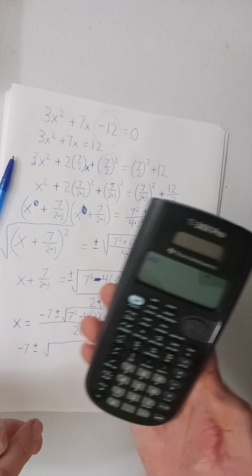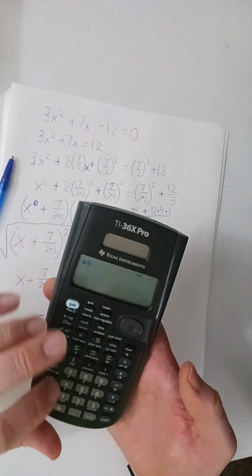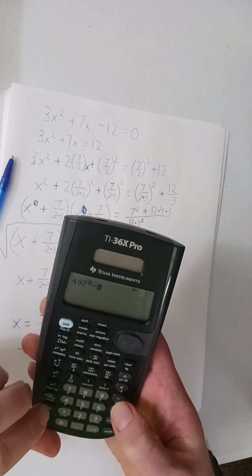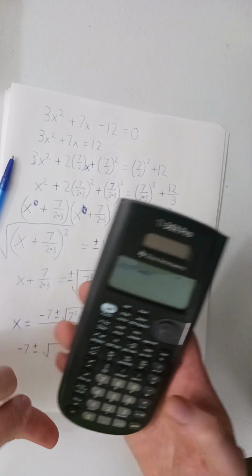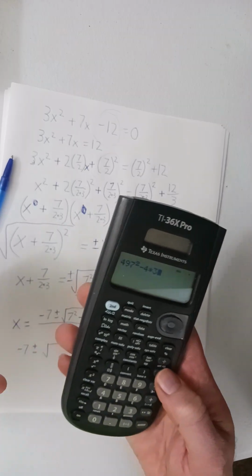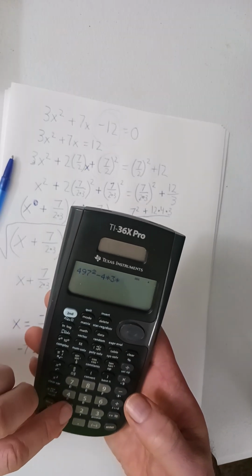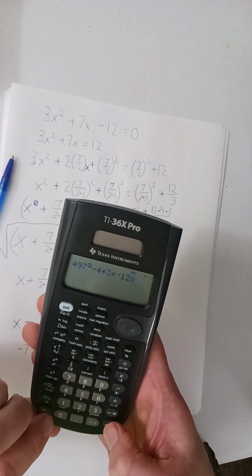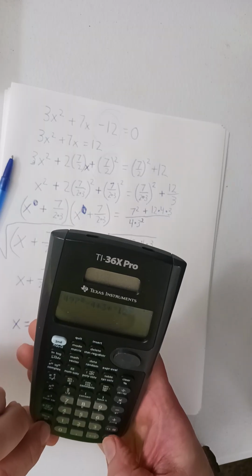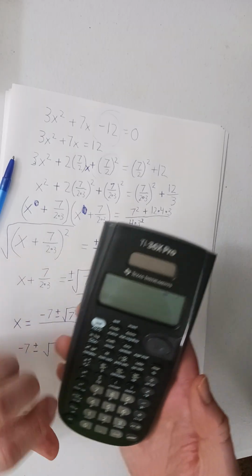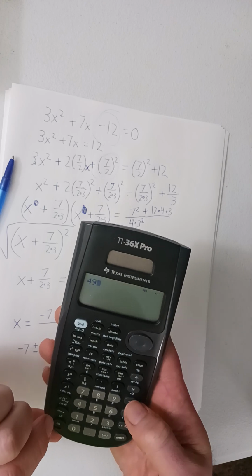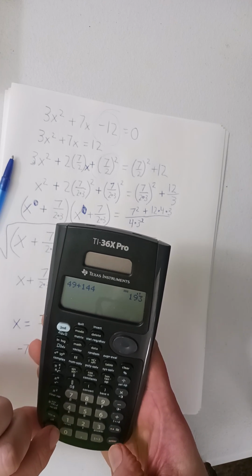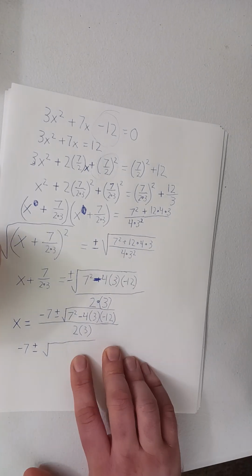Let's just do the whole thing actually, 7 squared minus 4 times 3 times negative 12. Ooh, I messed up on that. Let's just go 49 plus 144 is 193, right? So it's the square root of 193.